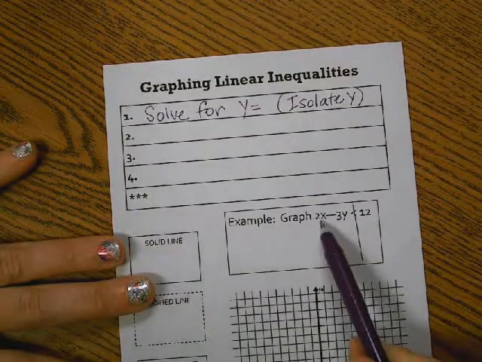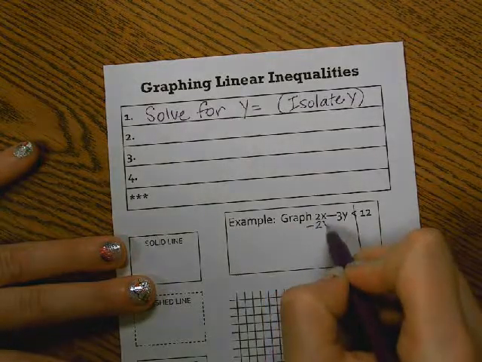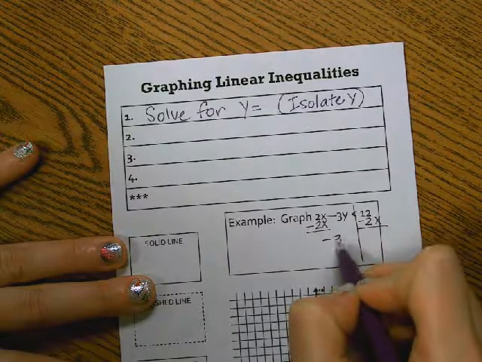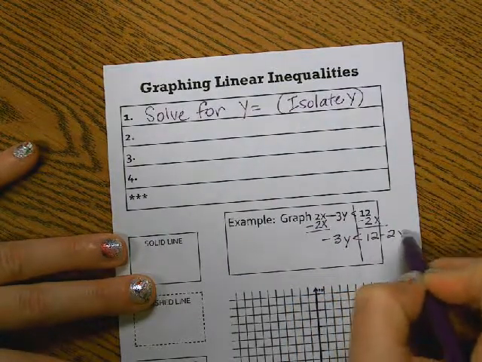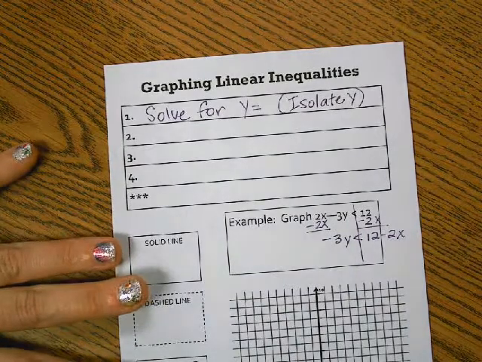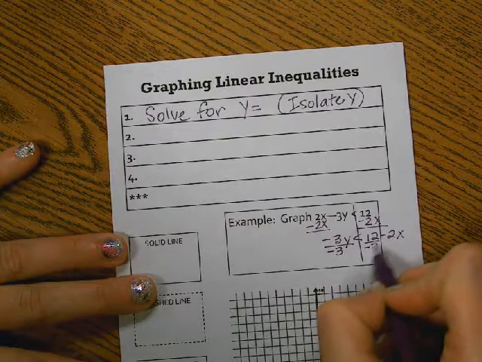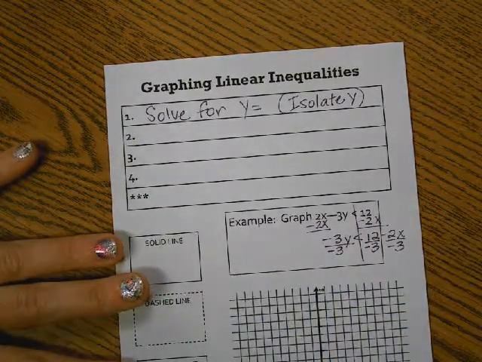To do that, the 2x is on the wrong side, so we have to subtract 2x from both sides. So we get negative 3y is less than 12 minus 2x. And then the last step is to divide by that negative 3. Remember, we share the love, so we're going to divide everything by that negative 3.